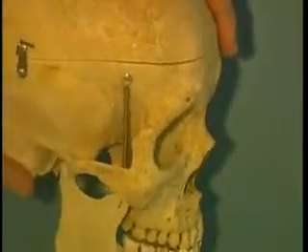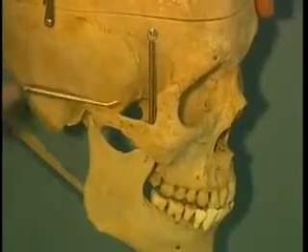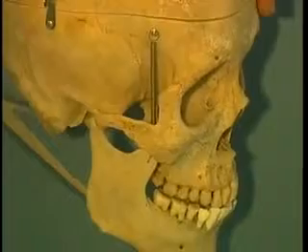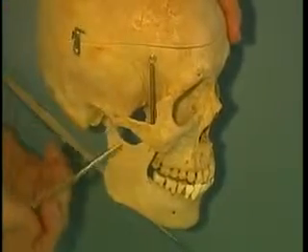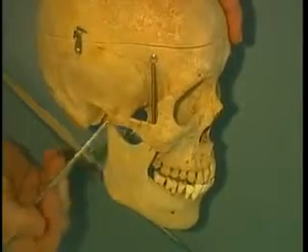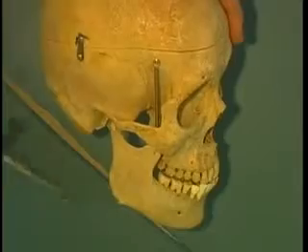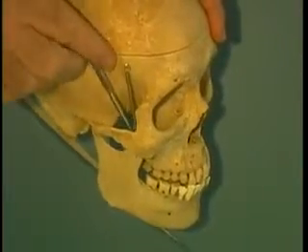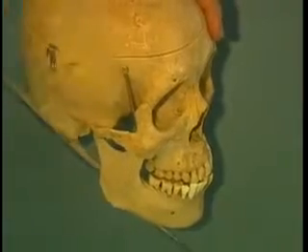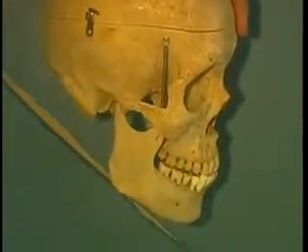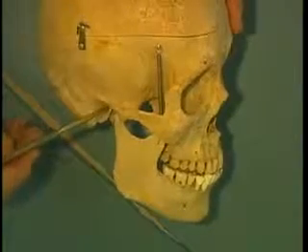Over here, we come to the temporal bone. Once again, with its mastoid process, its squamosal portion, its zygomatic process here. This is called the zygomatic arch between the zygoma and the temporal bone. There's a muscle that actually runs down behind this arch. We'll talk about that when we get onto the face. Okay. Here is the external acoustic meatus.